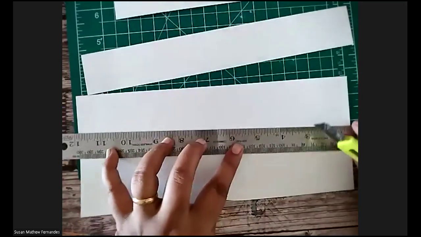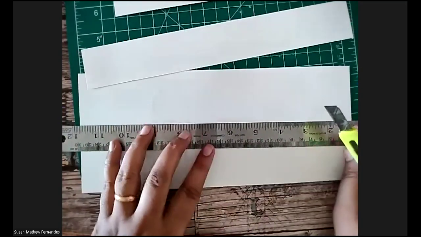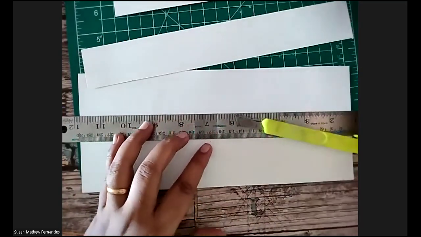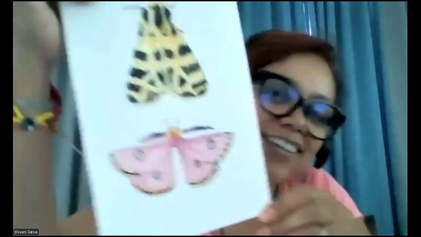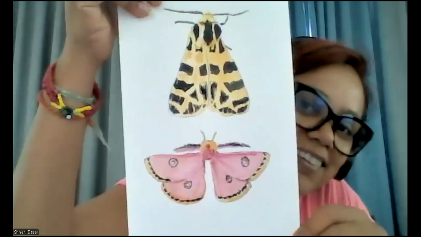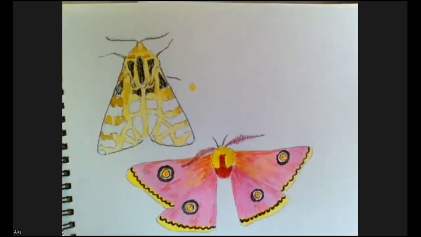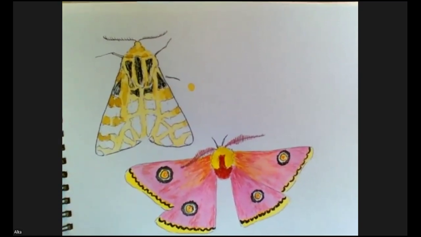We'll show you what we made. We were doing moths. Can you see us? I can't see everyone. I'll remove the spotlight, then you'll be able to see. One minute. Yeah, Shivani, I'll spotlight you. I'm just very curious to see what everyone's made. Oh my God, that's beautiful. Awesome. Very nice. We were doing moth. Nice. Very lovely. So we are going to make a bookmark with these moths. Superb. Oh, this is brilliant. Very nice.